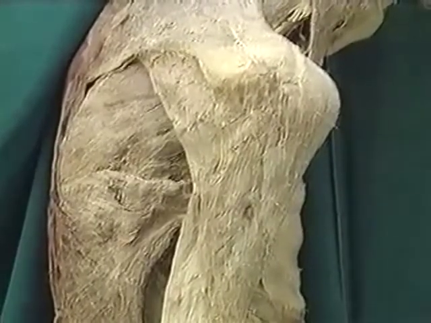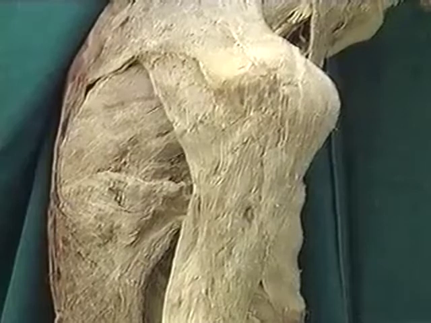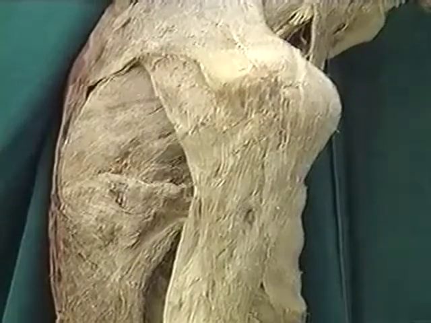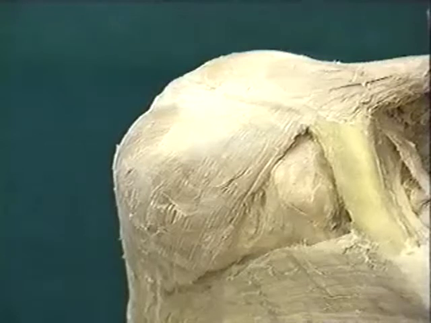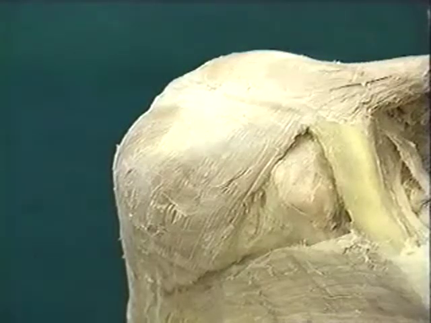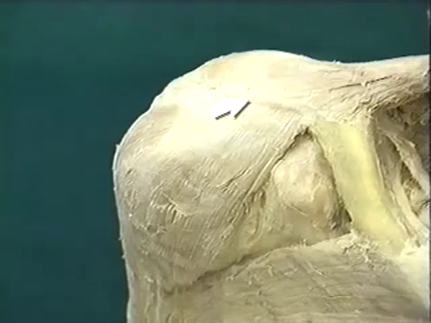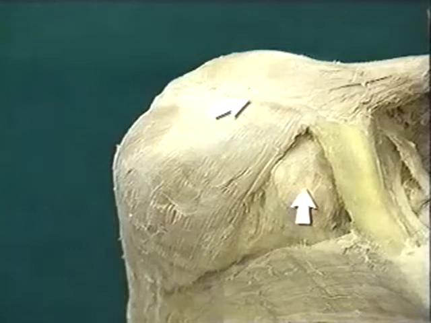The only bony attachment of the upper limb to the trunk is via the clavicle. The clavicle forms a joint laterally with the acromion process and is also anchored by ligaments to the coracoid process of the scapula.